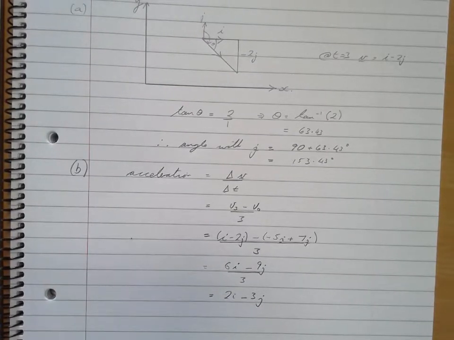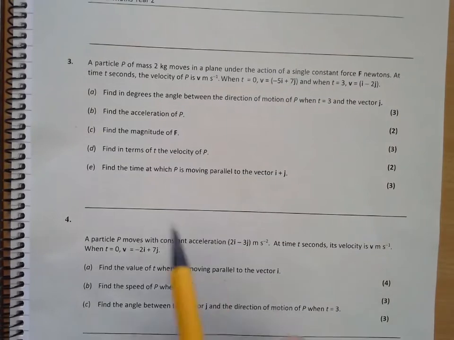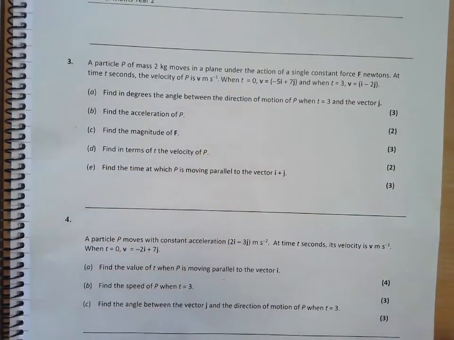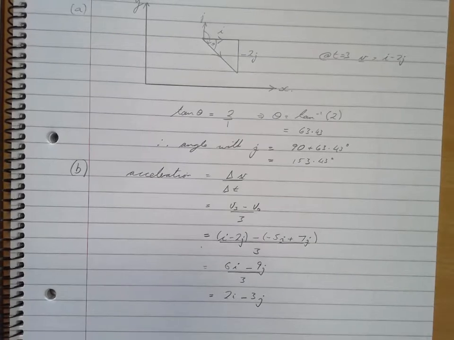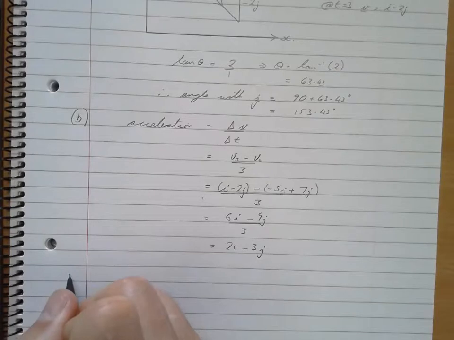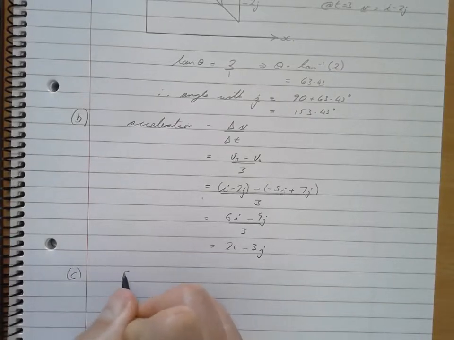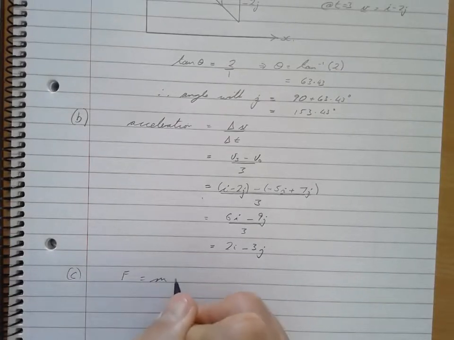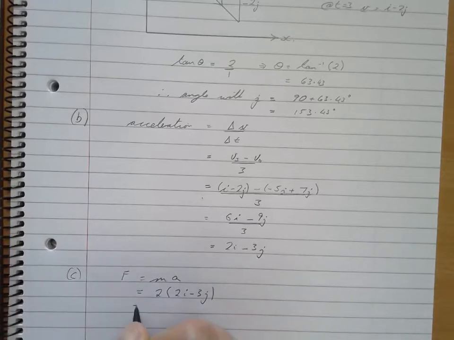Okay, part C of the question asked us to find the magnitude of F, magnitude, not just F. So we know that force equals mass times acceleration, and the question tells us that the mass is 2, so we've got 2 times acceleration, 2i minus 3j, which is 4i minus 6j newtons.